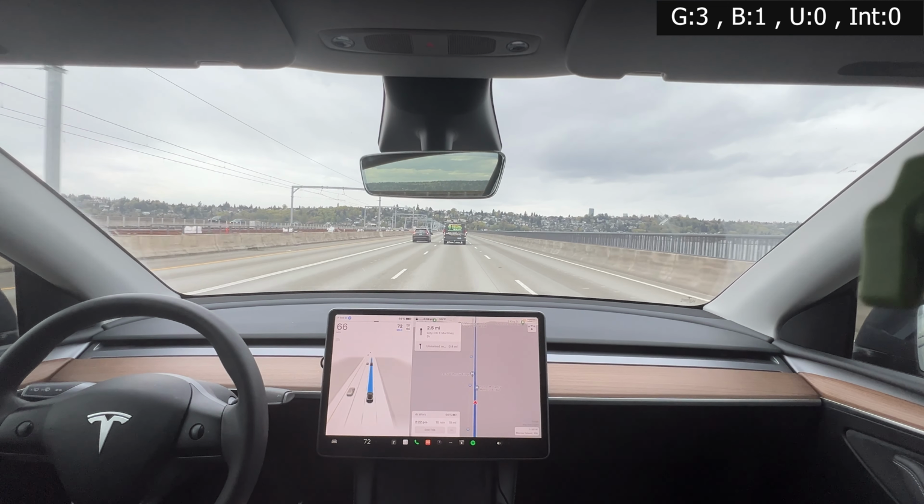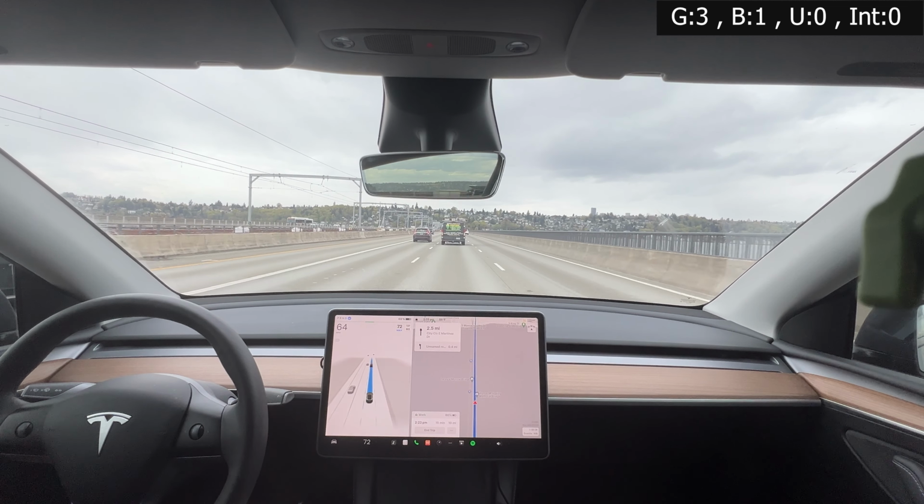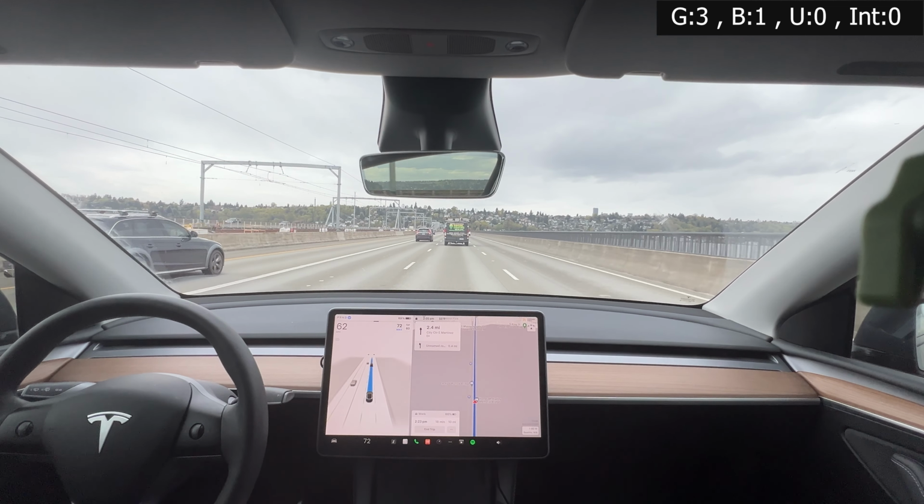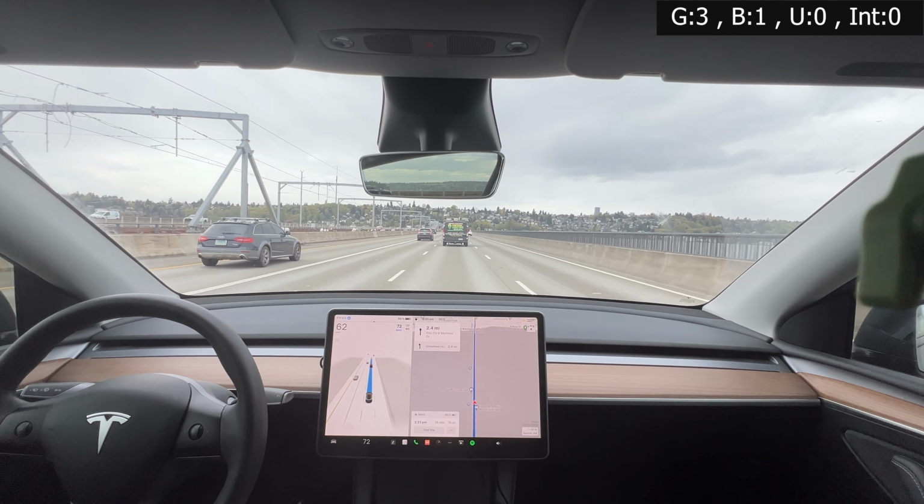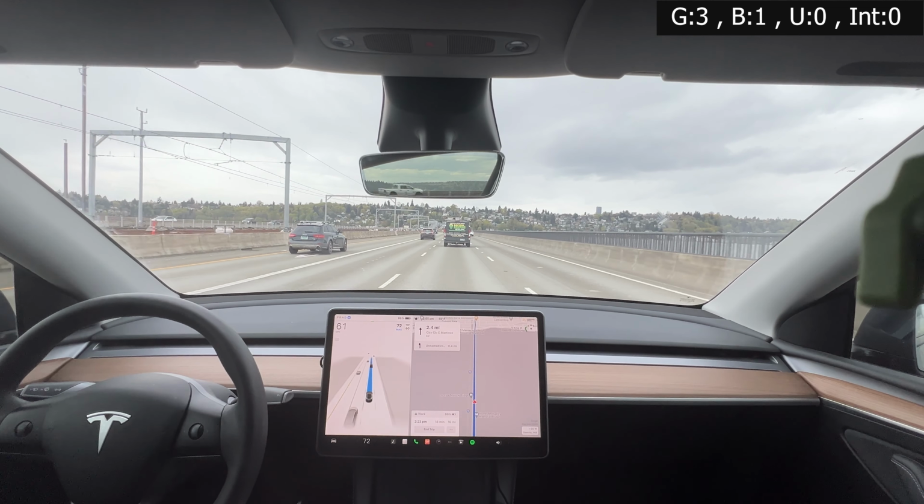In the Seattle area where I live, drivers tend to drive faster than the speed limit, and I found the auto speed drives the car slower than the traffic flow, so I prefer to set the max speed manually even in the city.